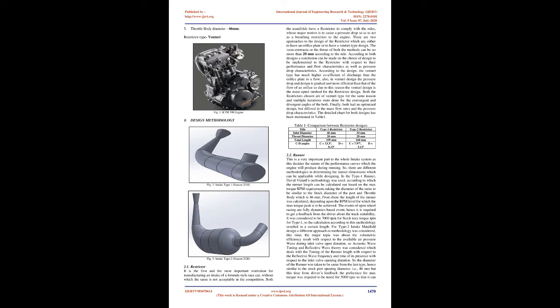B. Design methodology. Fig 2, intake type 1, season 2018. Fig 3, intake type 2, season 2020. 2.1 Restrictor. It is the first and the most important restriction for manufacturing an intake of a formula-style race car, without which the same is not acceptable in the competition.